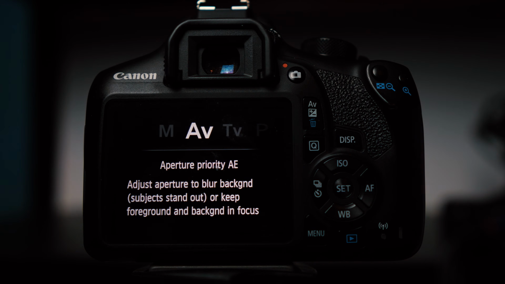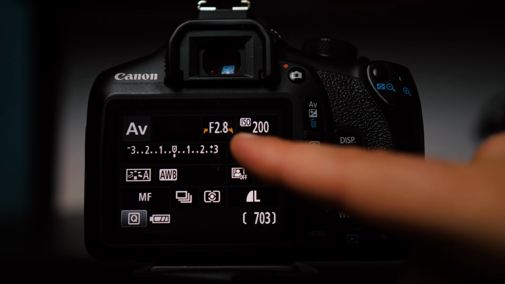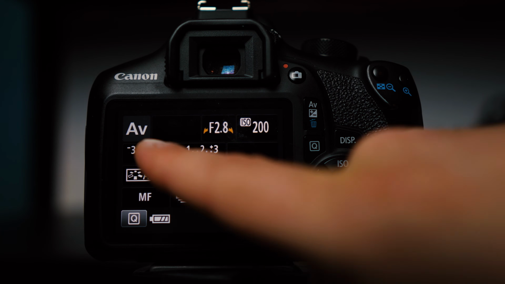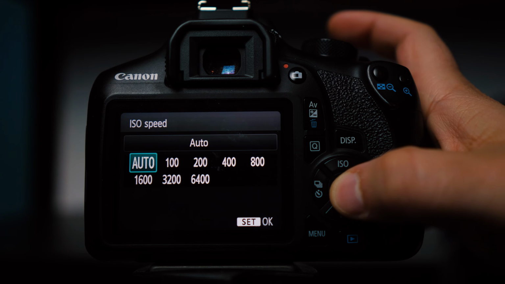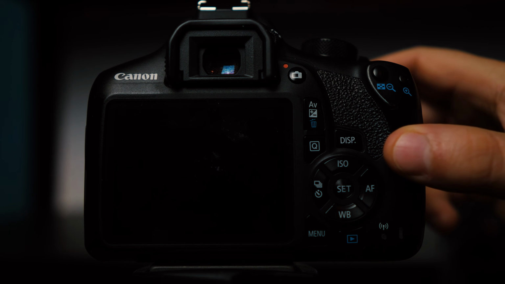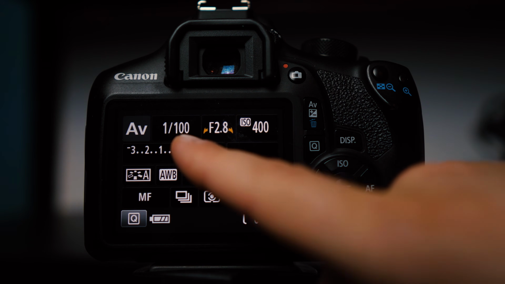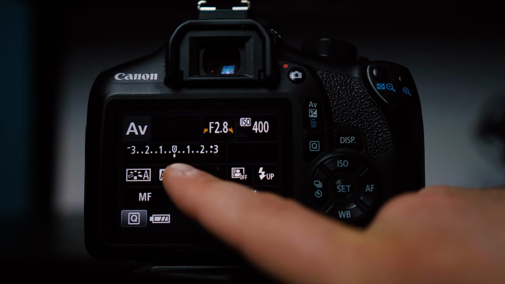You can think of the priority modes as part manual, where you control some settings, and part automatic, where the camera controls others. On Canon Rebel cameras, there's 3 priority modes: AV, TV, and P. For AV, or aperture priority, you control the aperture and the camera controls the shutter speed, and ISO if you switch it to auto. Notice that when I push the shutter release down a little bit, the camera will automatically calculate the shutter speed at 1/100 for an exposure value of 0.